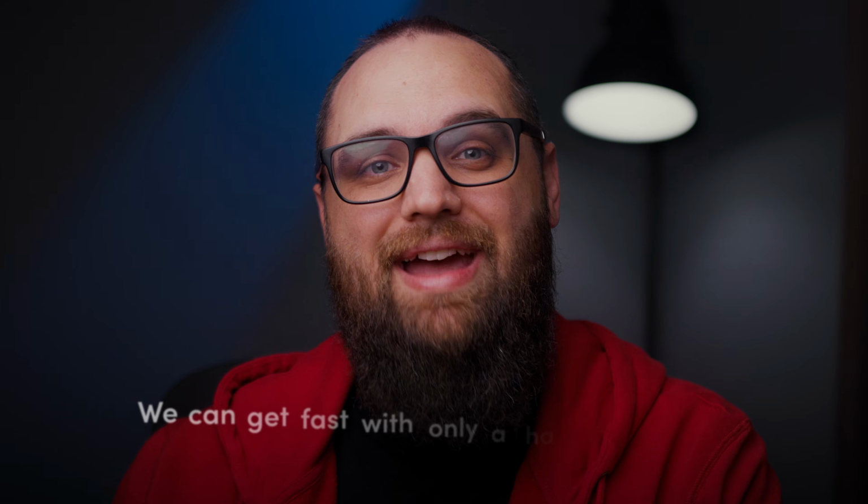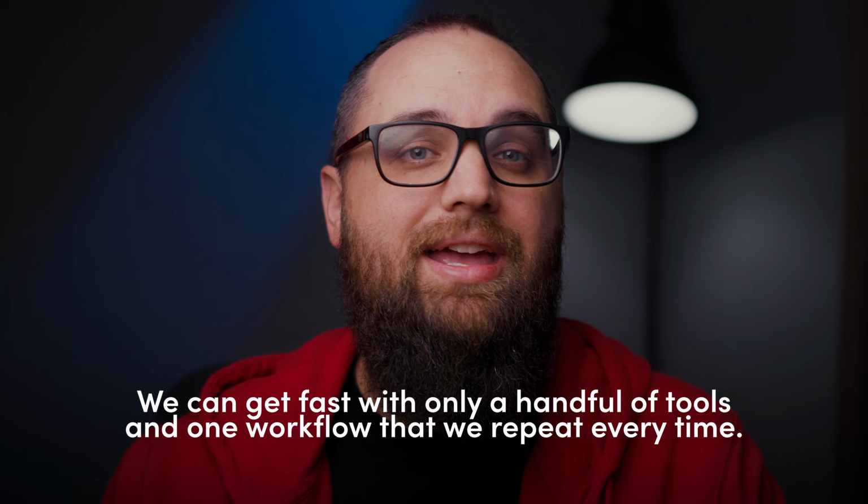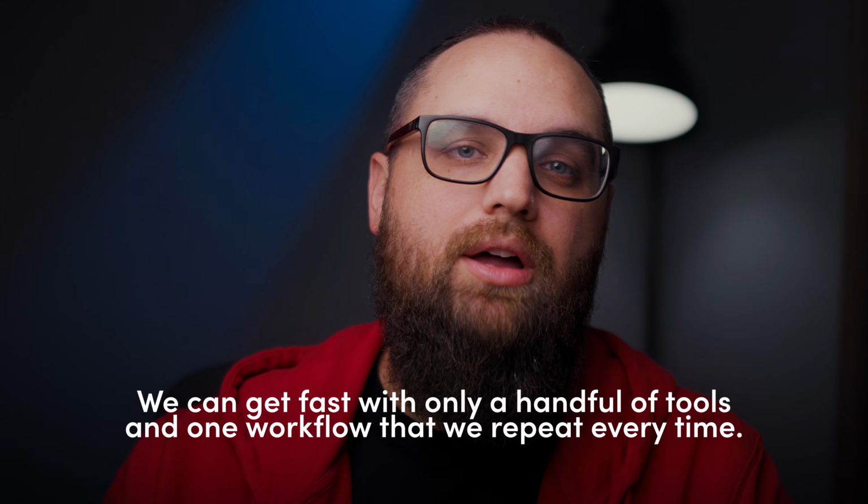So that is the entire lazy method, and it's simple on purpose because we tend to overcomplicate things in Resolve. We think we need to master the entire program to make good videos. And the truth is we can get fast with only a handful of tools and a workflow that we do on repeat every time. If you build a process like this, you will get faster without even trying. You'll start learning naturally because you are actually editing instead of constantly switching between tutorials and features you'll never use.